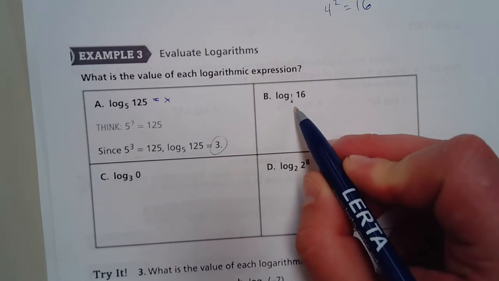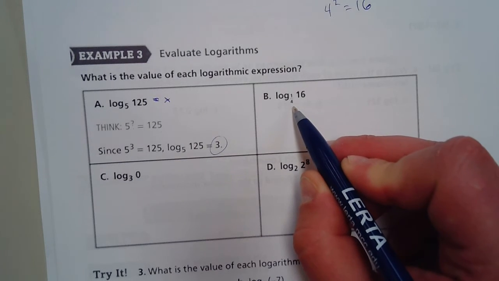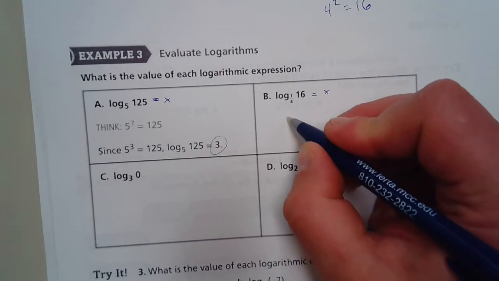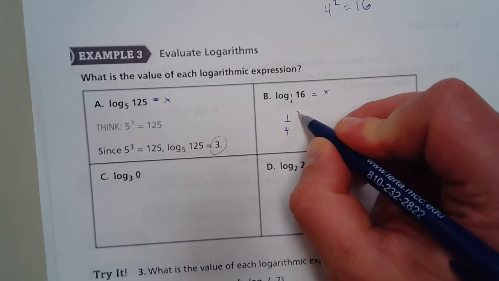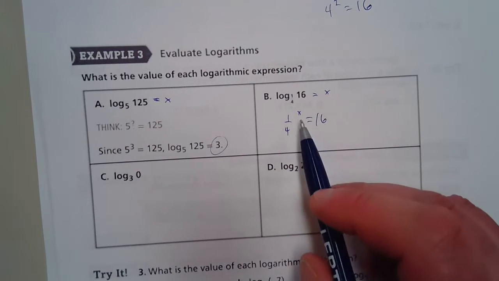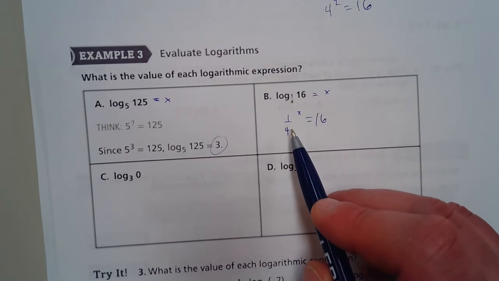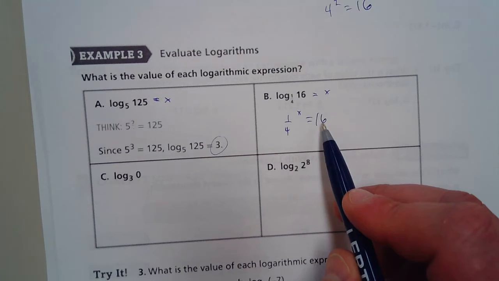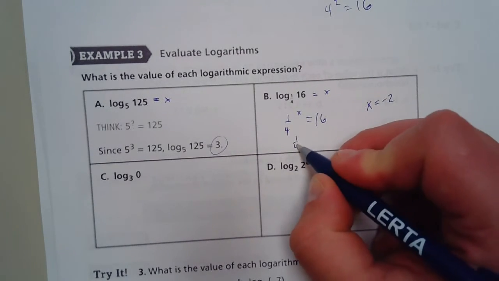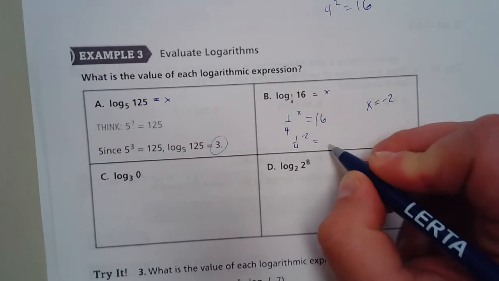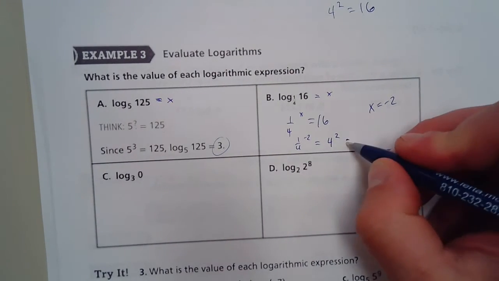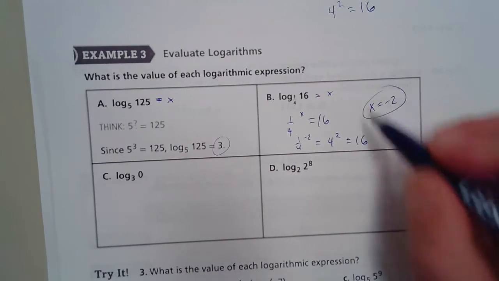So this is log base 1/4 of 16. So we got to figure out what power that would be. So I think of this as 1/4 to what power would give us 16. Now you might be thinking, well, if I squared this, I'd get 1/16. So how do I get it to be 16? Well, it'd have to be a -2. Because if you have 1/4 to the -2 power, that's going to be 4 to the second power because of how negative powers work, which is going to be then 16.